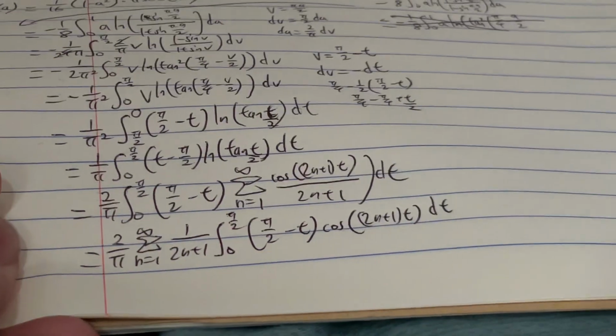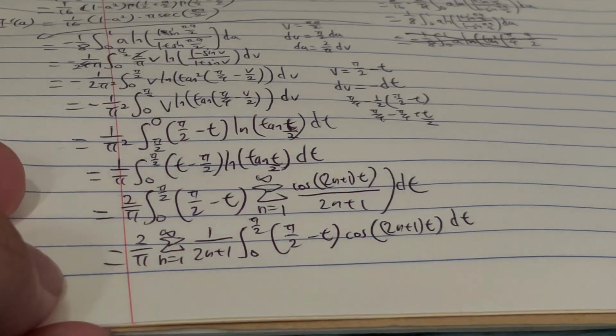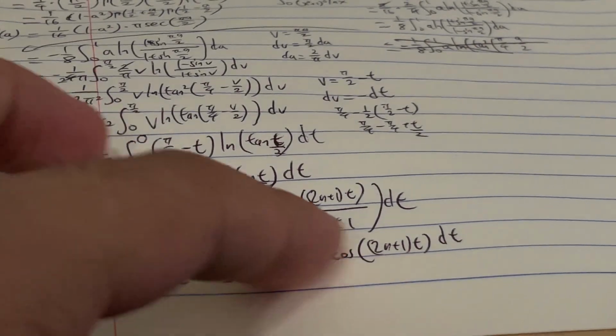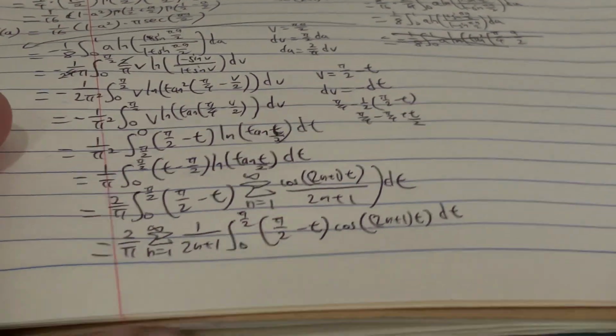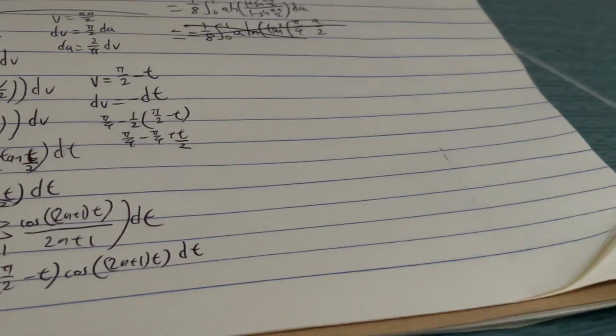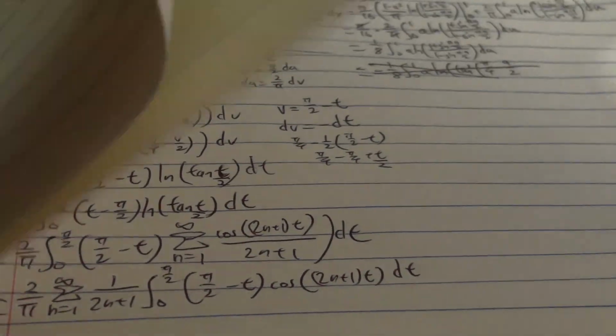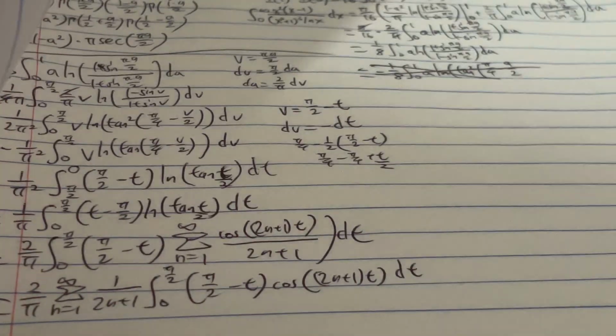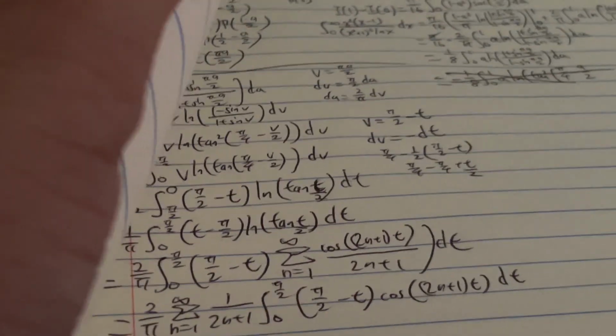I'm not going to show you how to do this integral in this video, since we don't have enough space here. I'm going to check what the result of this integral is. Sorry guys, because we don't have enough space here.